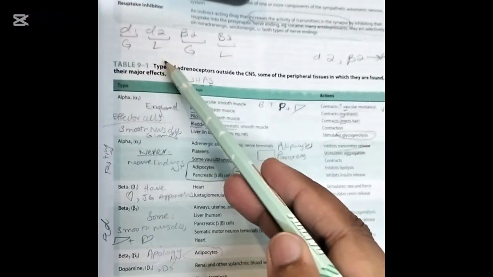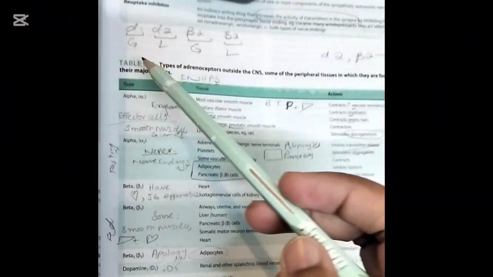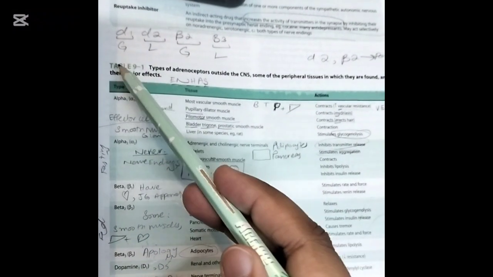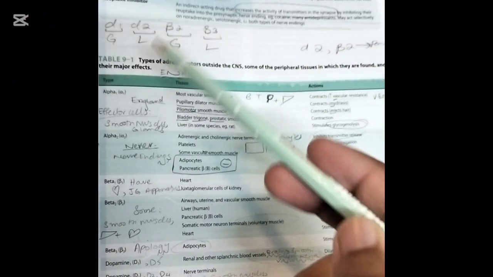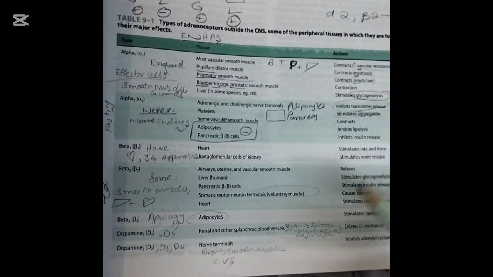So for the glycogenolysis and lipolysis, I have a mnemonic for you. So please remember alpha 1, alpha 2, beta 2, and beta 3. So 1, 2, 2, 3: alpha 1, alpha 2, beta 2, and beta 3. So alpha 1 is going to cause stimulation of the glycogenolysis. Alpha 2 is going to inhibit the lipolysis. Beta 2 is going to stimulate the glycogenolysis, and beta 3 is going to stimulate the lipolysis. Okay, so beta 3 is only going to act on the adipocytes, and it is going to stimulate the lipolysis.